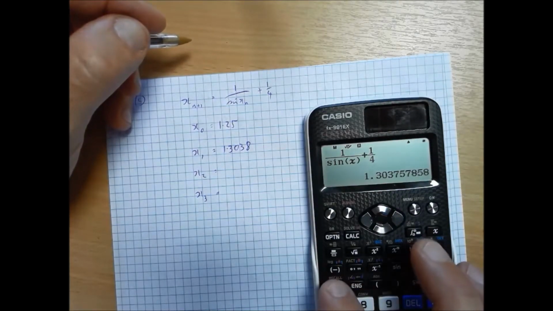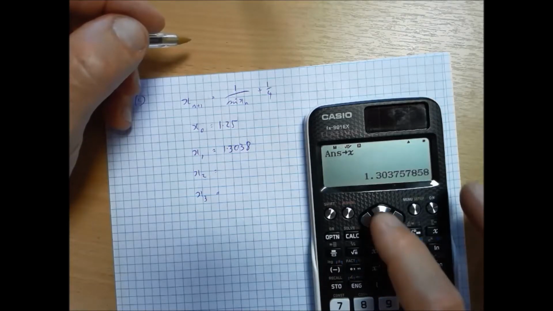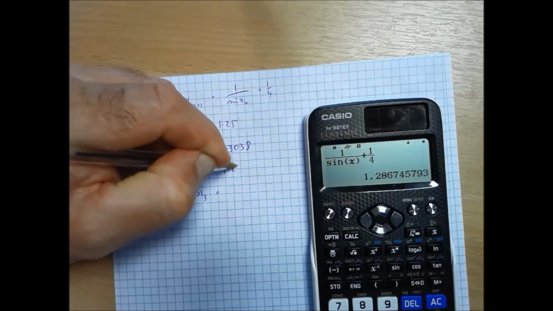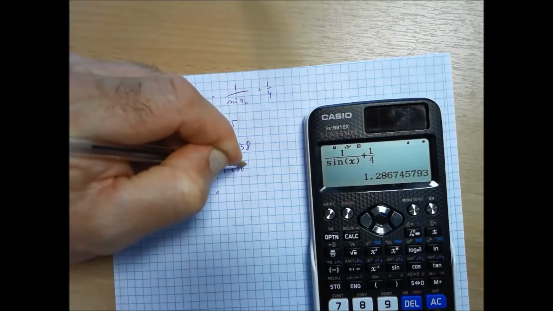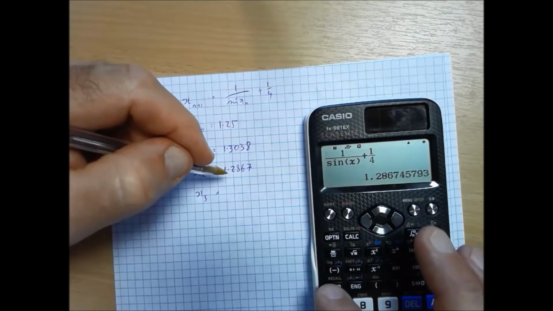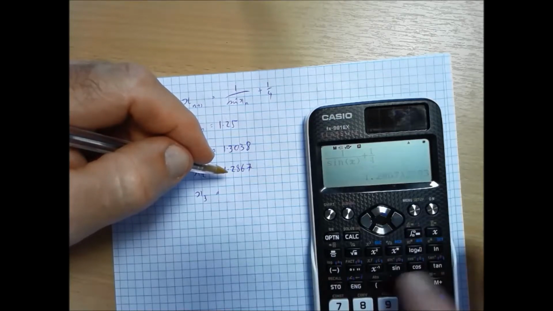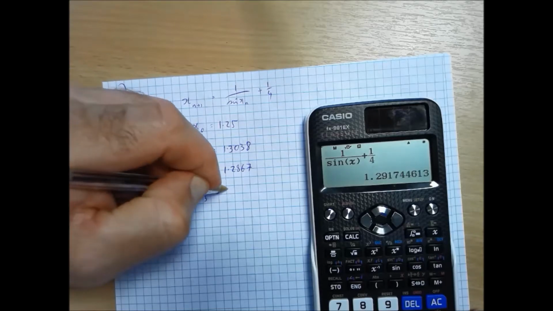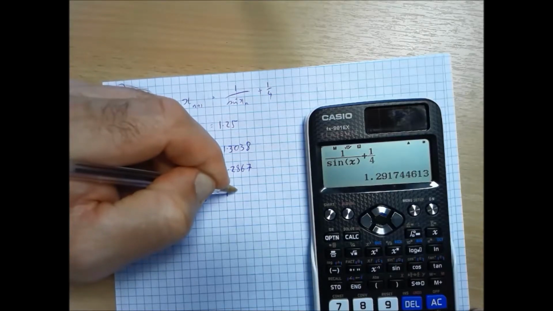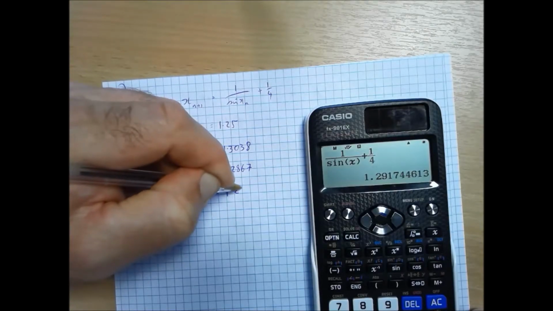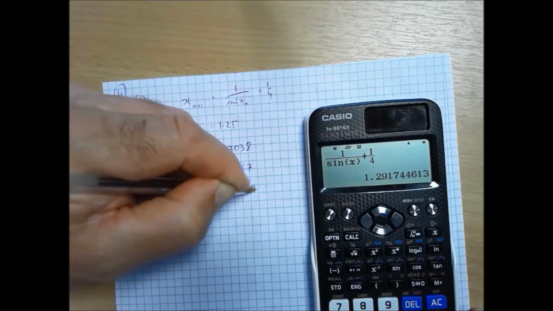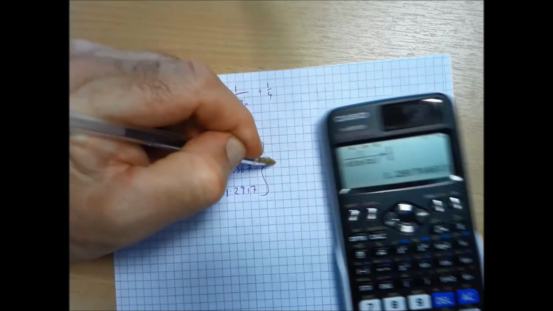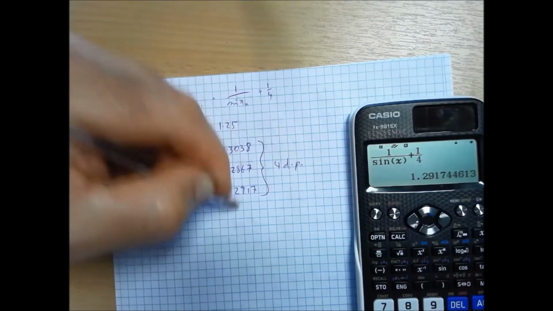Okay, I'm going to store that as x, back up, run it through again, 1.2867, again, store that, back up to the equation, run it through for one more time, 1.2917, and we can just say 4 dp.